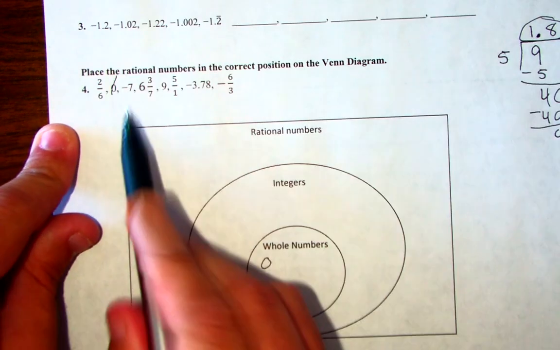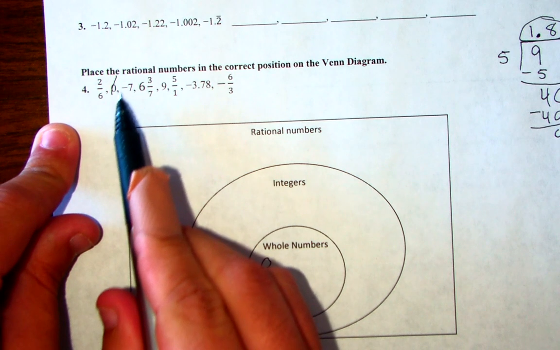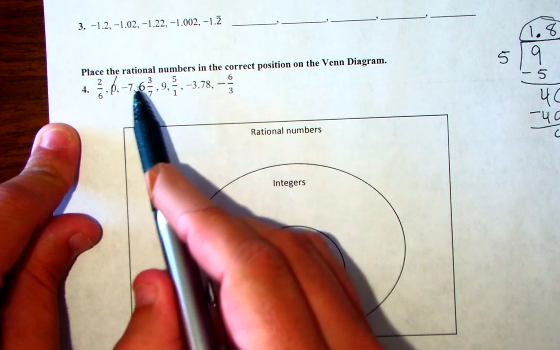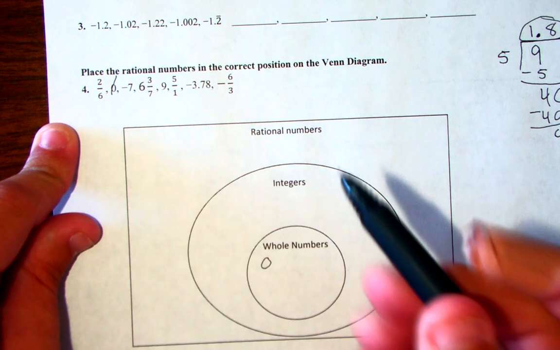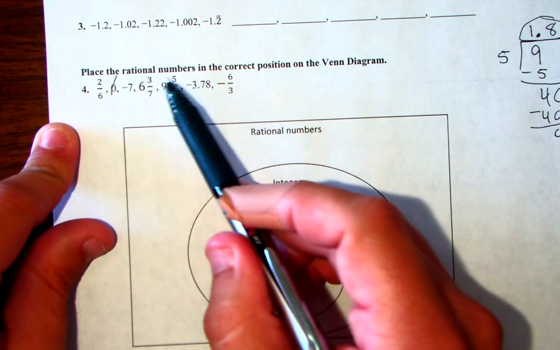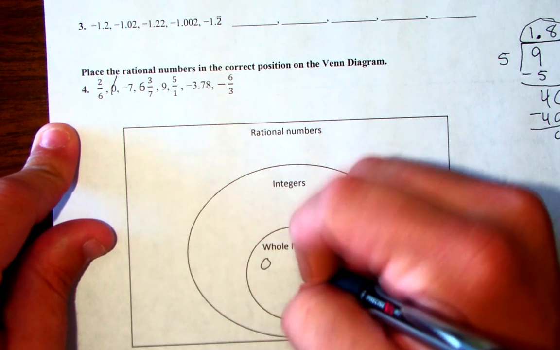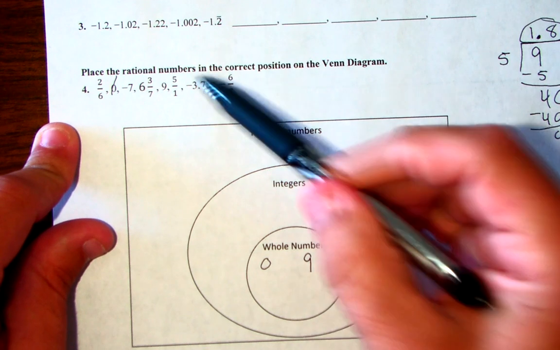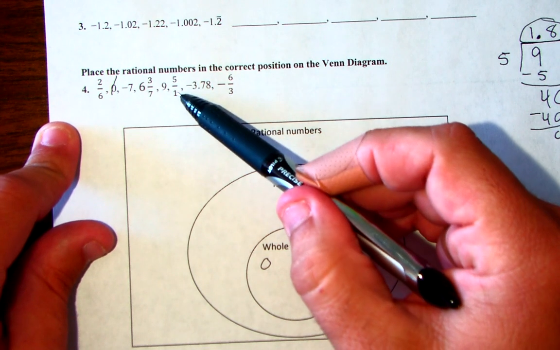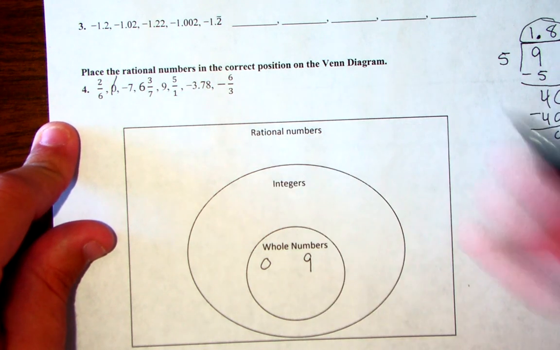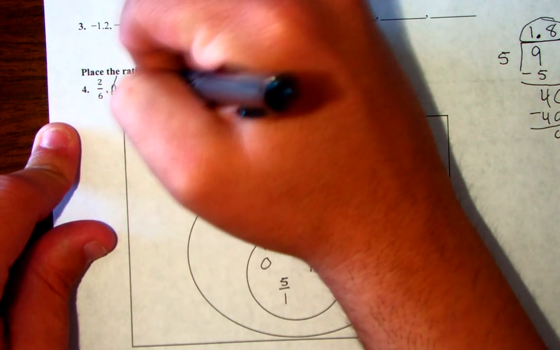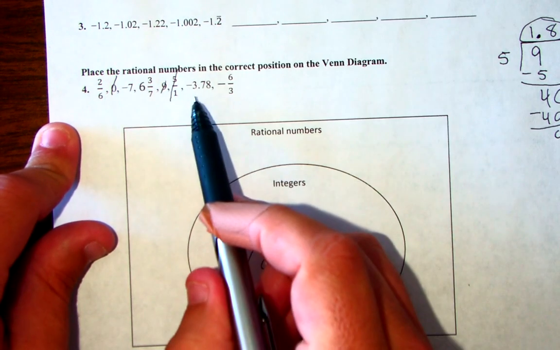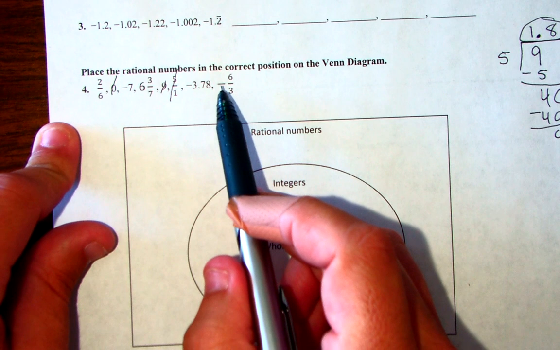Is -7 a whole number? No, because there's a negative. 6 3/7. Well, that fraction can't simplify to a whole number. Is 9 a whole number? Yes. What is 5 divided by 1? Well, that's 5, which is a whole number. This is a decimal, and this is a negative, so those are not whole numbers.